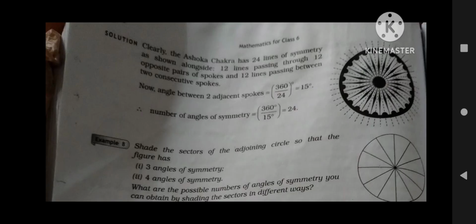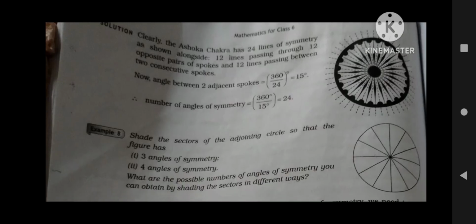Now, the angle between two adjacent spokes equals 360° by 24, which is 15°. Therefore, the number of angles of symmetry equals 360° by 15°, which is 24.